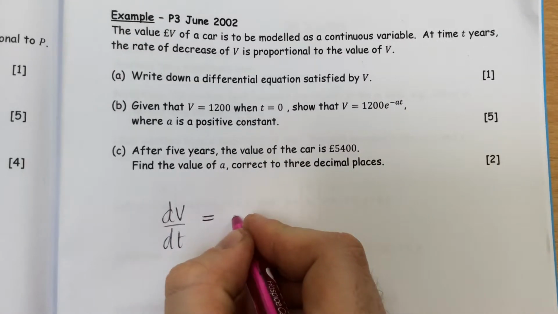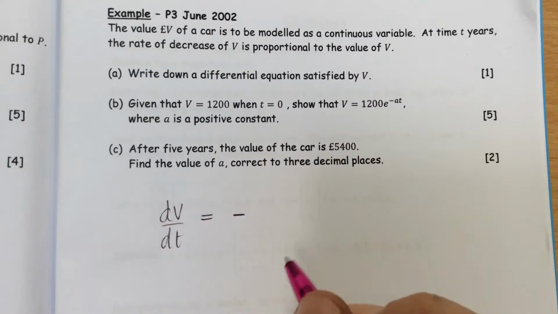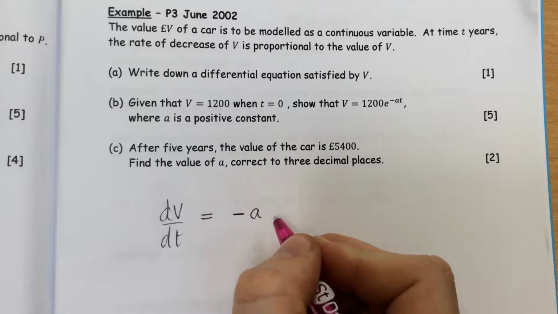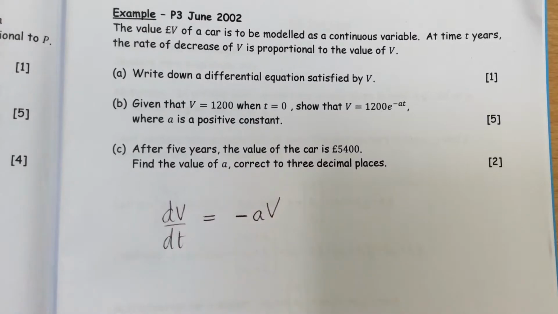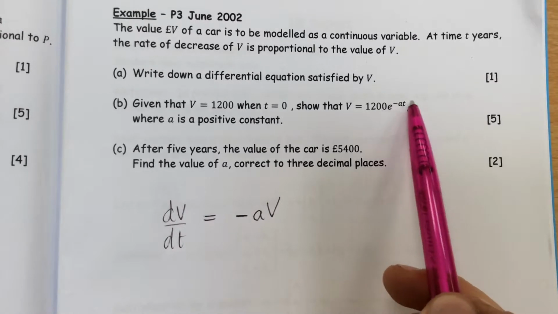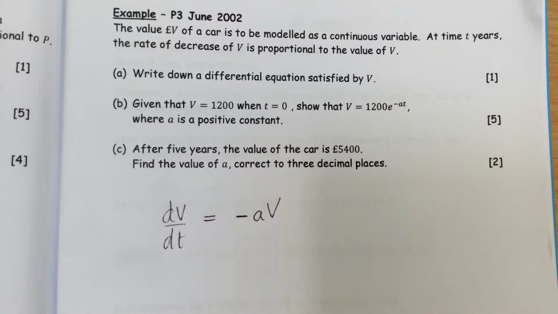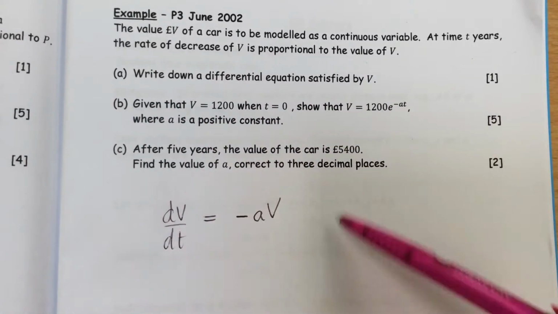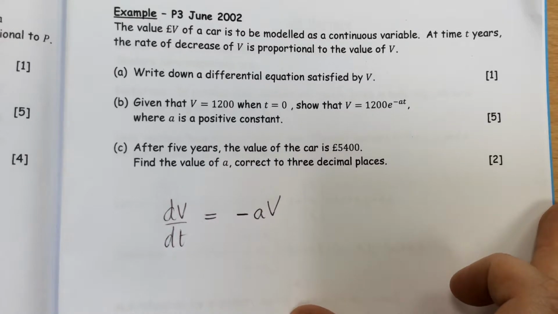Now because it's a decrease, we're going to put minus, and if you remember from proportion at GCSE, there was always a constant there, so we use a for the constant. You can use whatever letter you want for the constant, but you could see later on in the question there's going to be an a involved, so we always go with a as the constant in this case. That is your first mark. That is actually part A in this case. Just write down a differential equation satisfied by v. That is a differential equation satisfied by v.